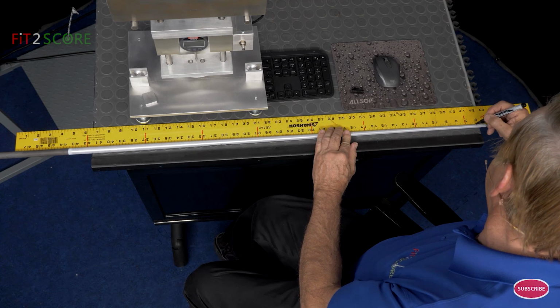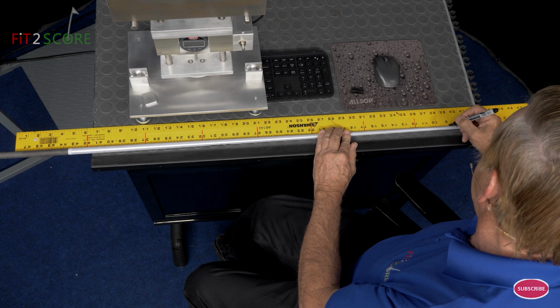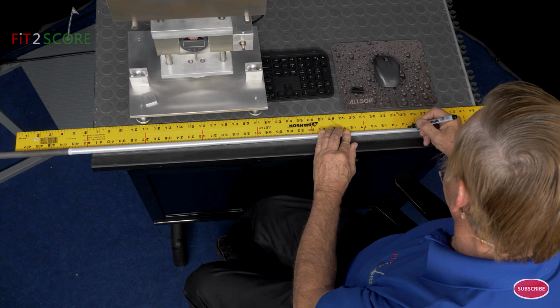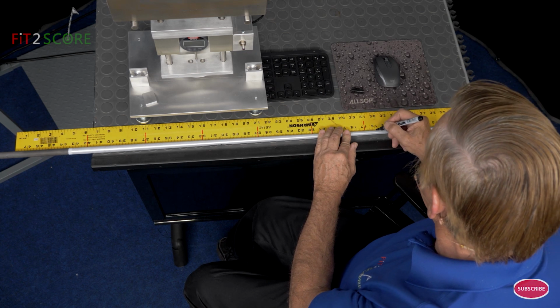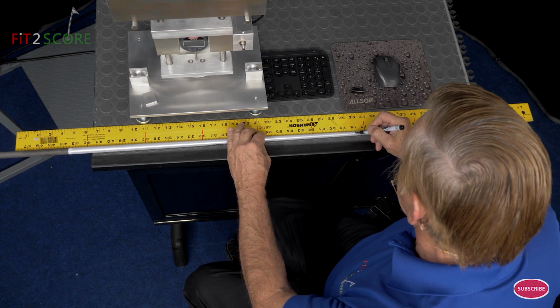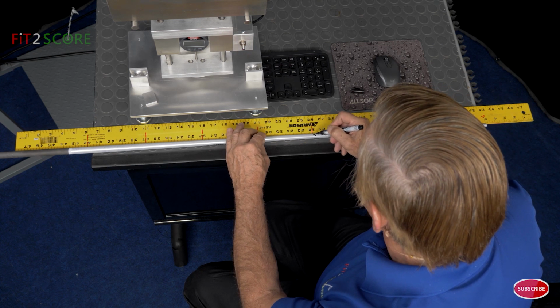There's my 6-inch mark. There's 7, and I'm going to put a notation there. 7, 8, 9, 10, 11, 12. Another notation. 13, 14, 15, 16, 17. Another notation. 18, 19, 20, 21, 22.